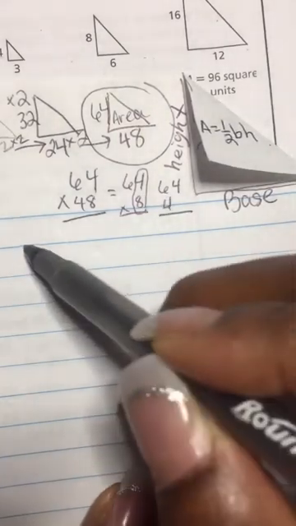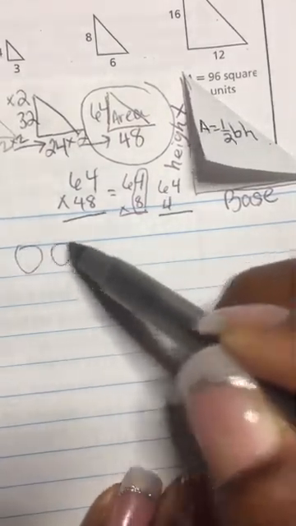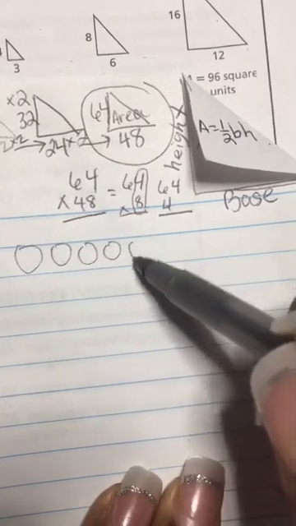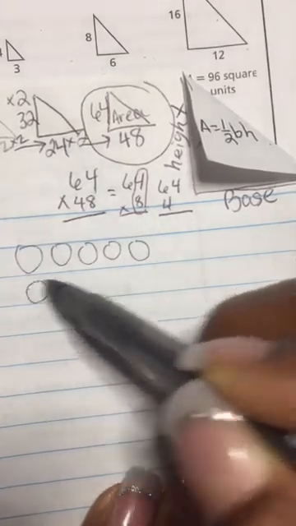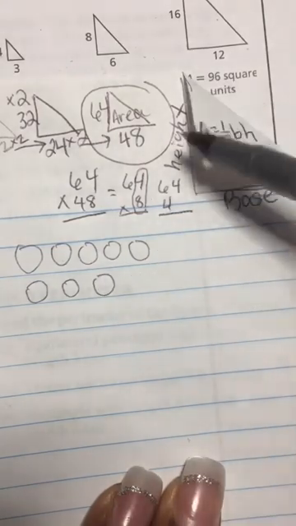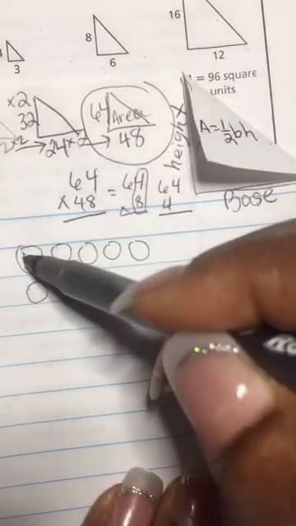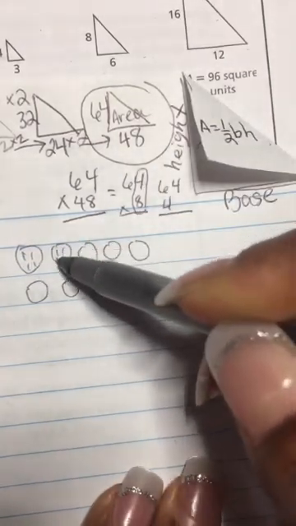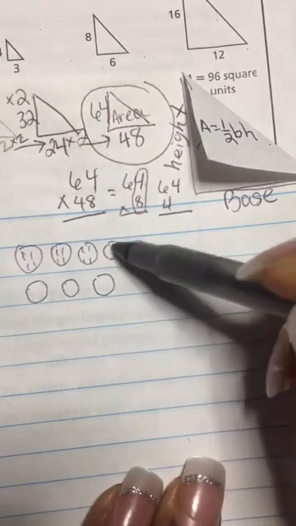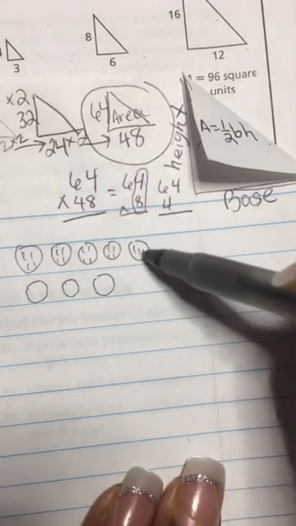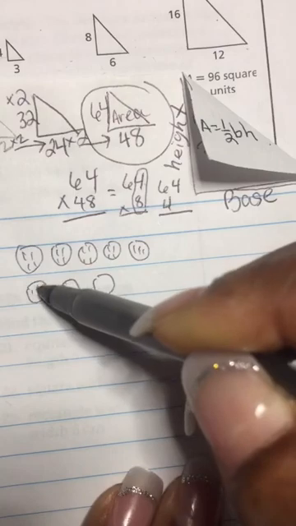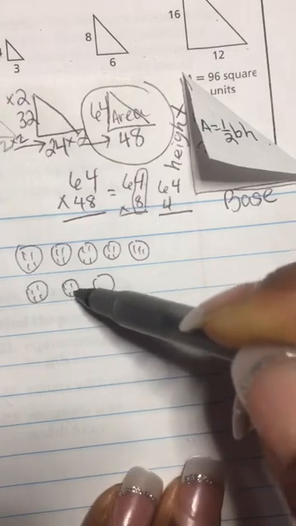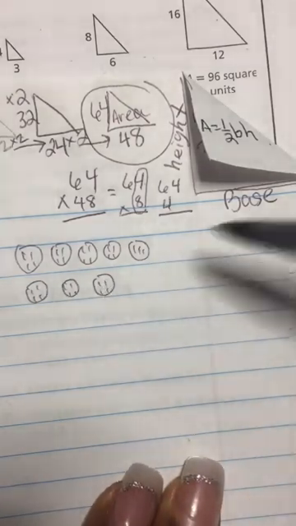We're going to draw 8 circles. And we're going to put 4 lines in each one. And this is our times table. So we don't have to memorize our times table. We don't have to get our times tables wrong. Just draw your circles and dots.